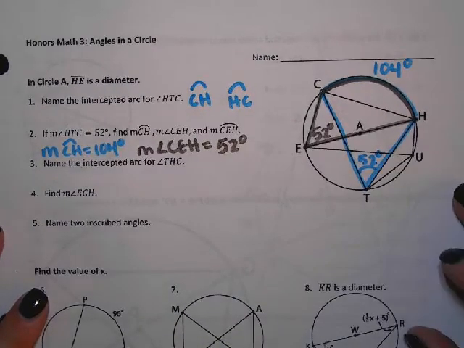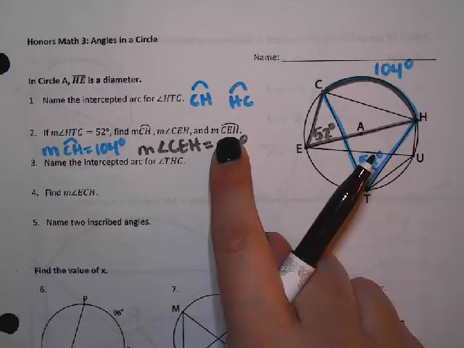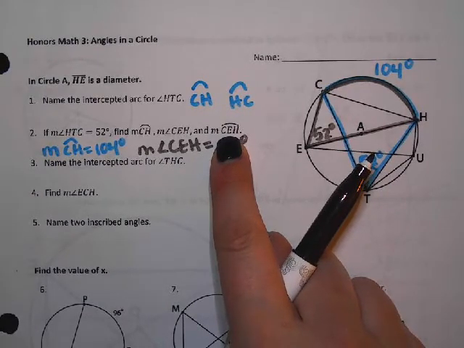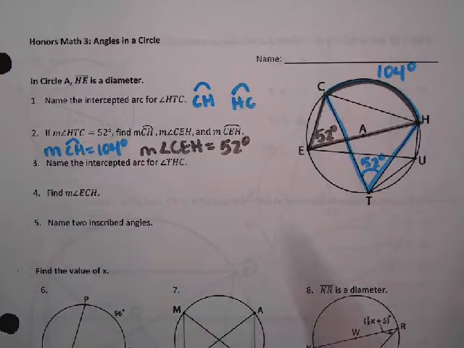Okay. Next, they're asking for the measure of arc CEH. Whenever you see an arc with 3 letters like that, that means it's a major arc, which means it's more than half the circle. Okay, so I'm going to switch colors again.